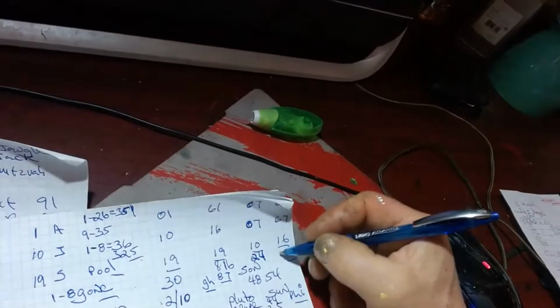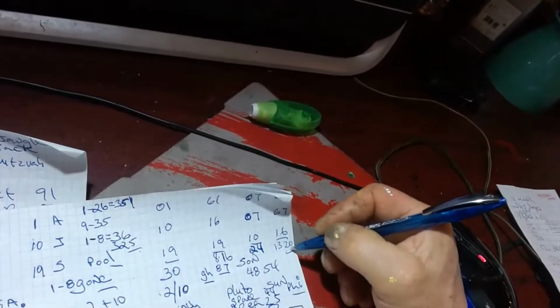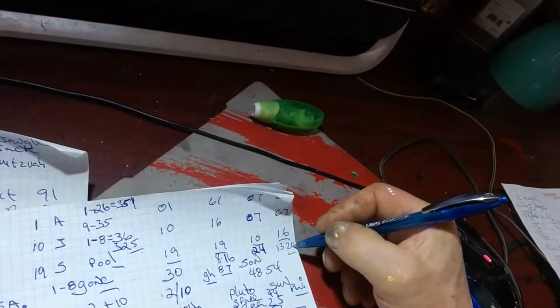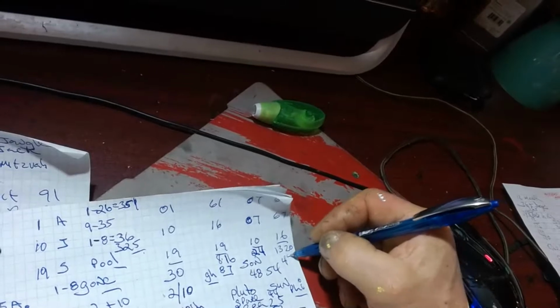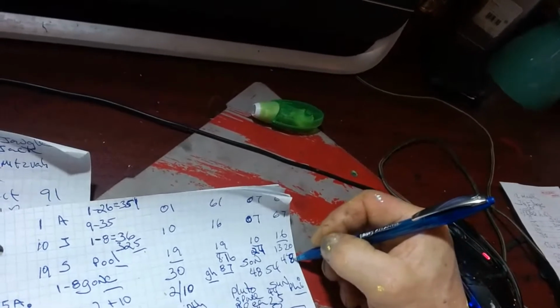Right, there you go. And this one over here becomes 7 and 7, and 6 becomes 20. And this becomes 6, 6, and 7 becomes 13. This becomes 48. This becomes 4. And this becomes the 6. This becomes 48. This would be the sun of Pluto again. Area, space, and phi.